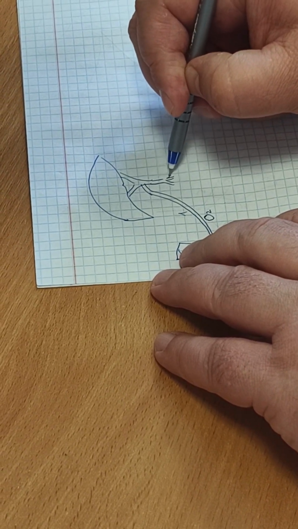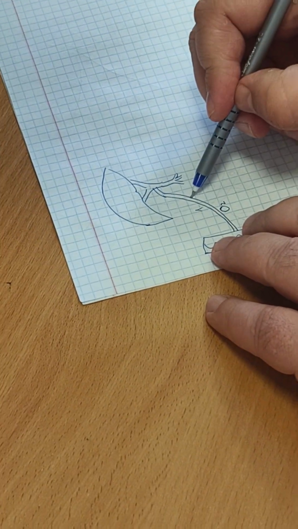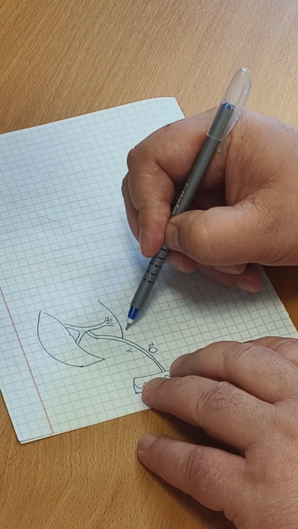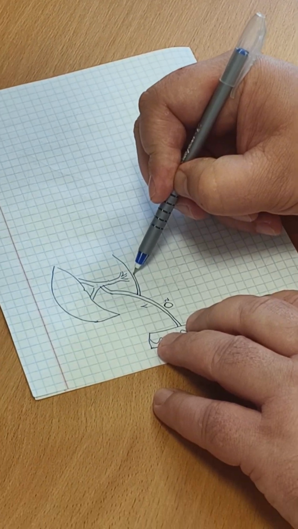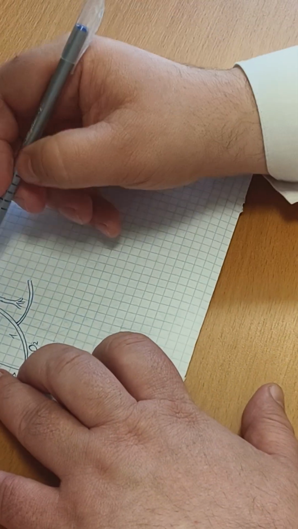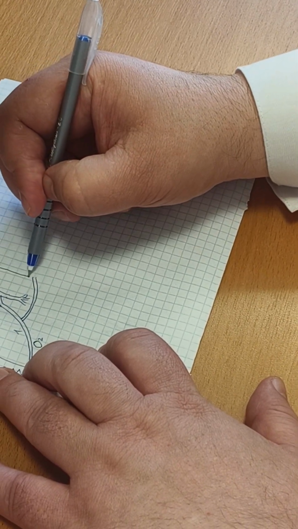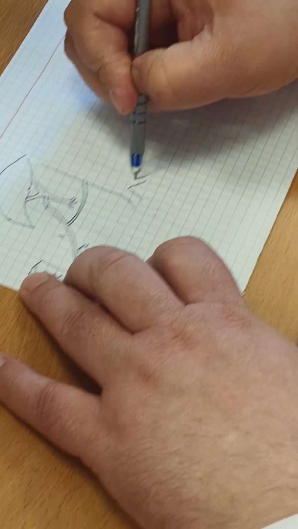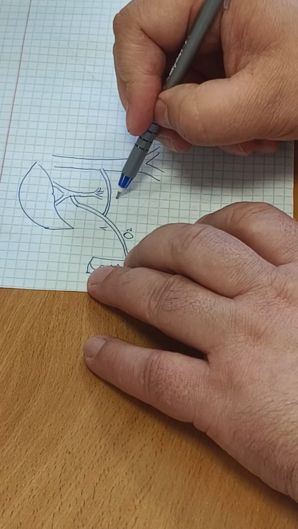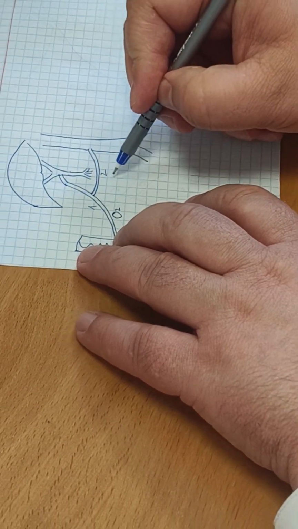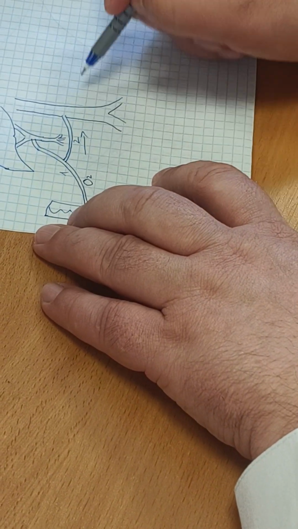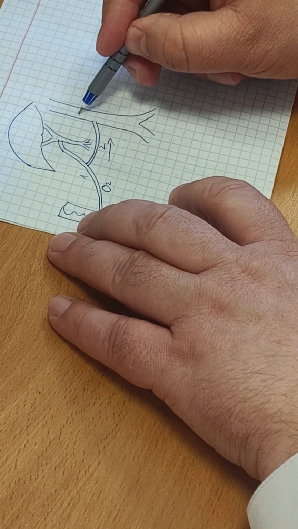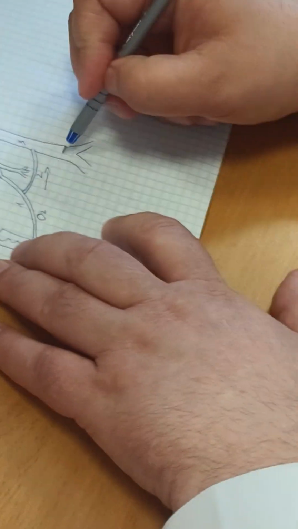This is portal vein. And blood from the umbilical vein, the same through the ductus venosus, goes directly into the inferior vena cava. That is vena cava inferior, and here it is number 2, ductus venosus. It also brings oxygenated blood to the inferior vena cava. Here it is number 3, vena cava inferior.